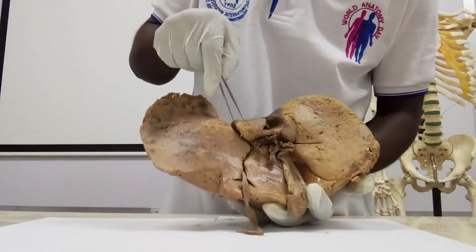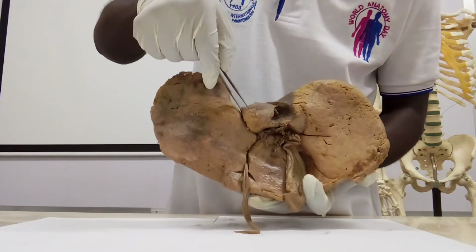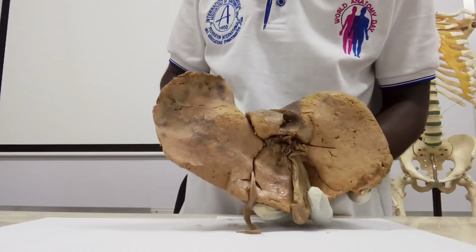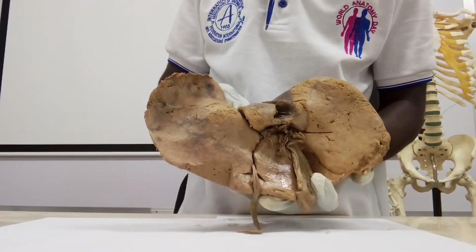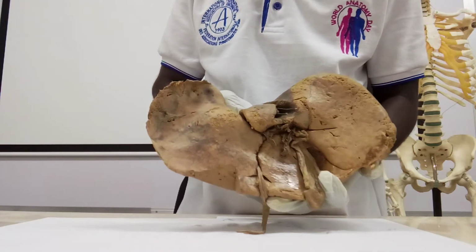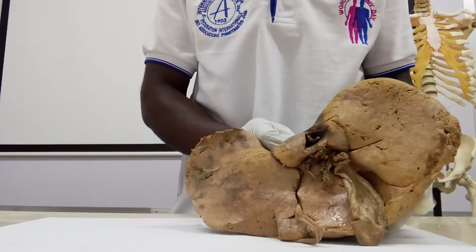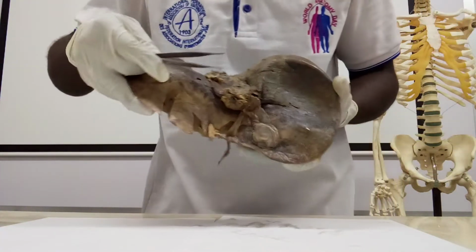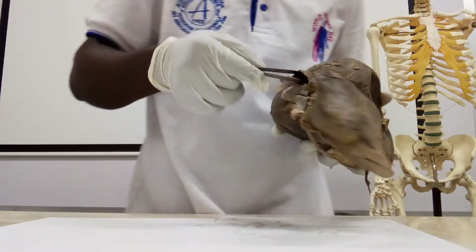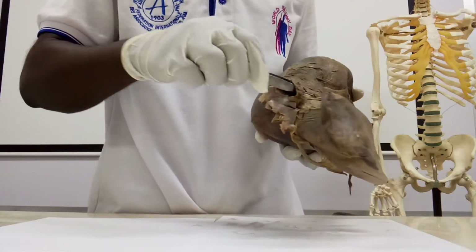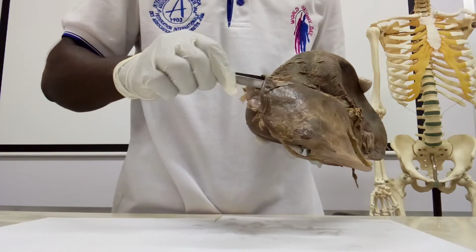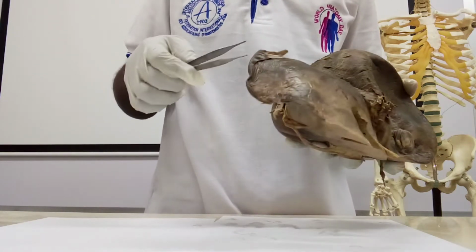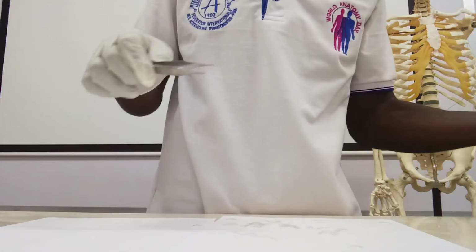Now, this caudate lobe finds itself between what we call the groove for the inferior vena cava on the right. Let me show it here. So there we are. This is the inferior vena cava. So the groove that the inferior vena cava traverses actually forms one of the boundaries, to the right, of the caudate lobe.